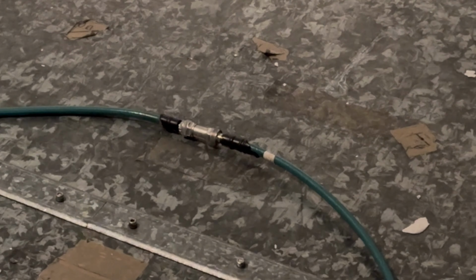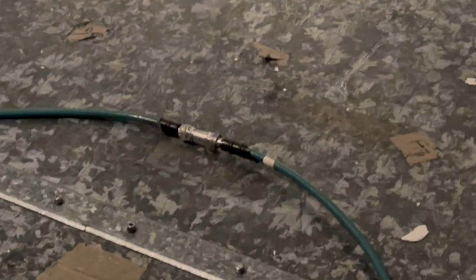So let's go back to the chamber and have a look at the wireless channel in the time domain. So for calibration, we just connect the cable end to end.